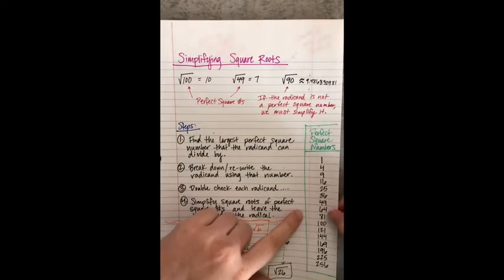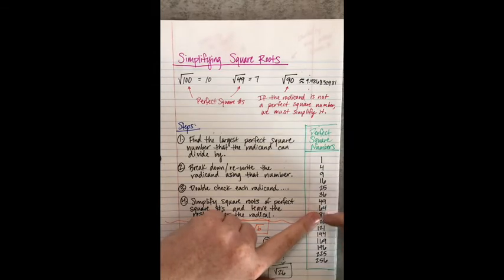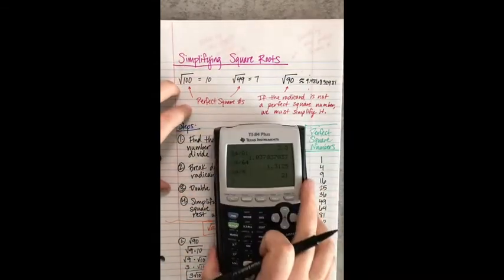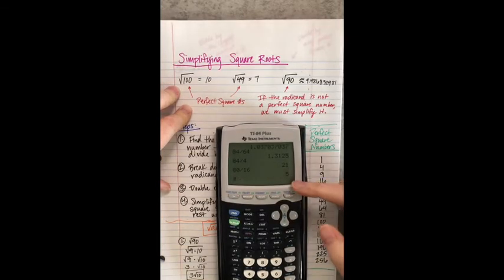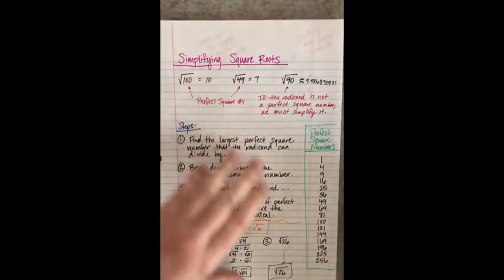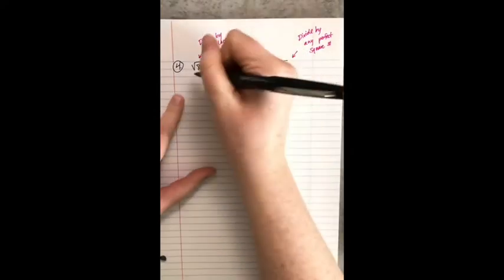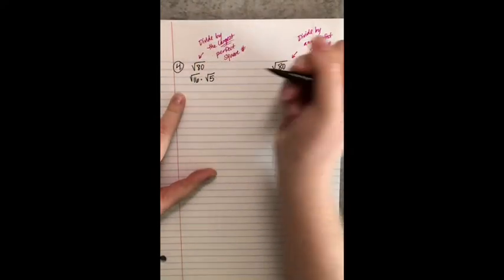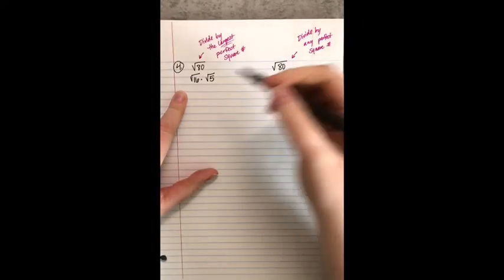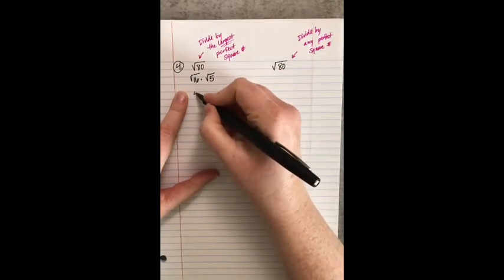If I were to take my calculator and start working my way through this list, I would notice that 80 divided by 16 works. So 16 times 5 is 80. So 16 is your largest perfect square. So I can rewrite this as the square root of 16 times the square root of 5. Square root of 16 is 4.